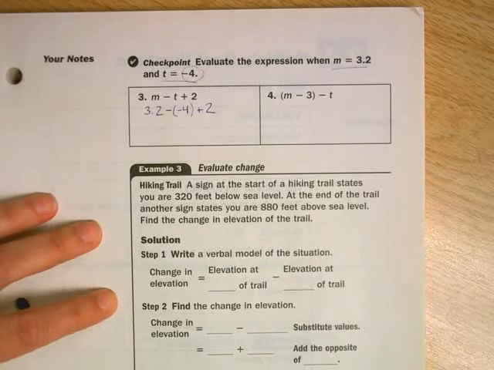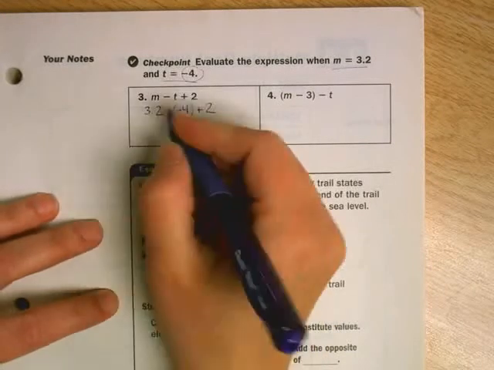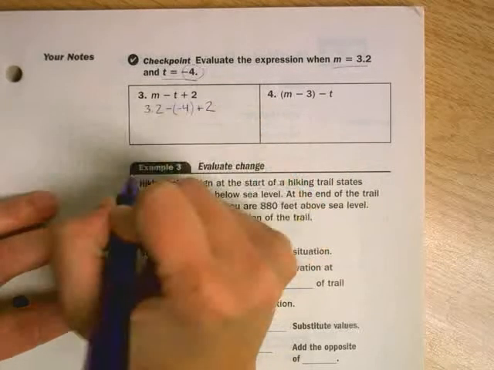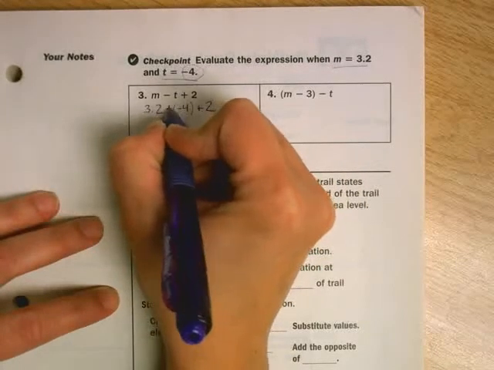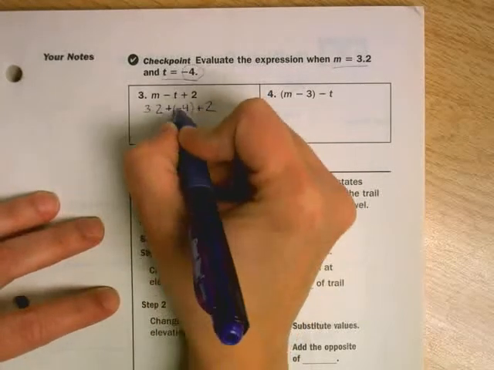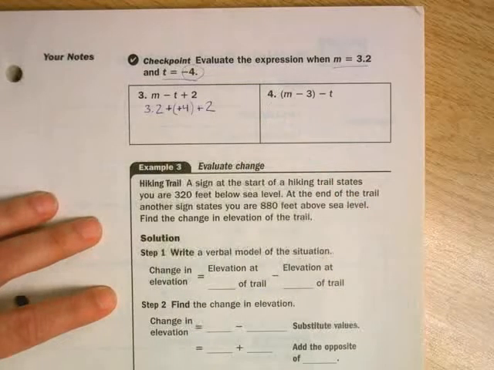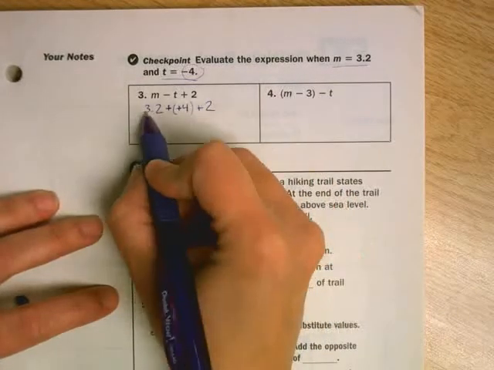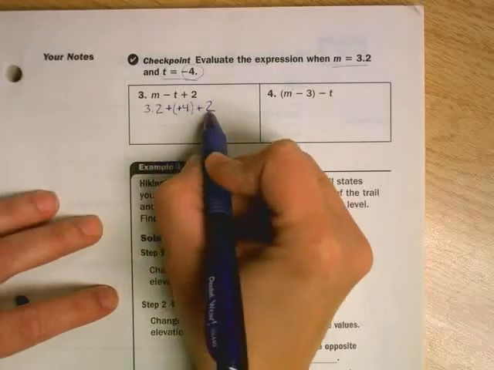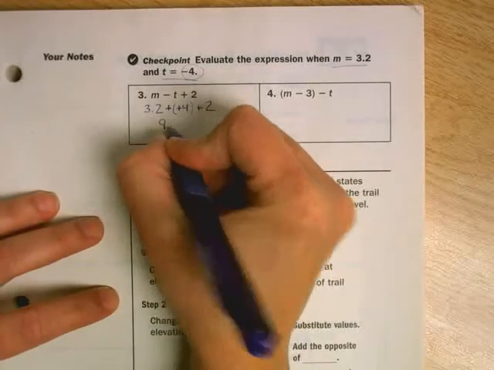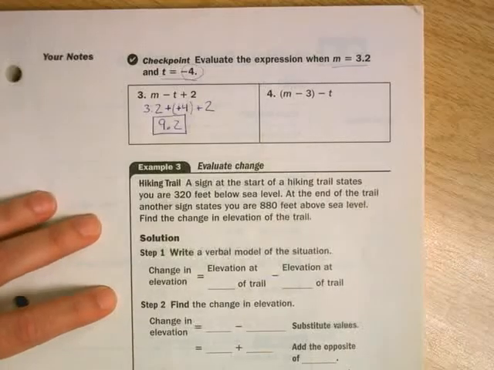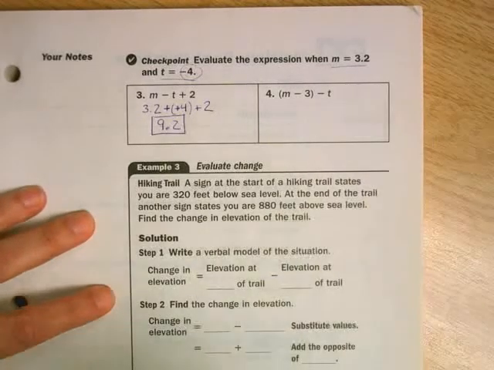Now we're going to get rid of subtraction. We're going to think about subtraction as adding the opposite. And what you can do here, guys, is you can just change that subtraction to adding, and what's the opposite of negative 4? Positive 4. You could just do it right there if you want to. So if we add up all these whole numbers, 3 plus 4 is 7, plus 2 is 9, and then the tenths is just a 0.2 left. 9.2 for this guy.